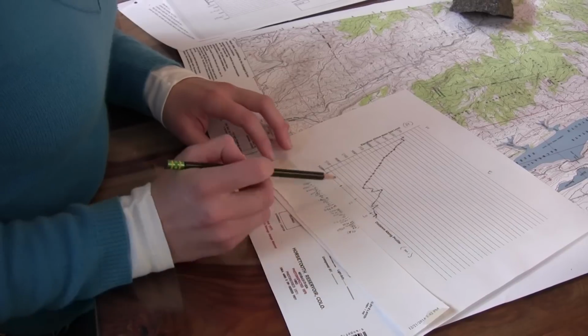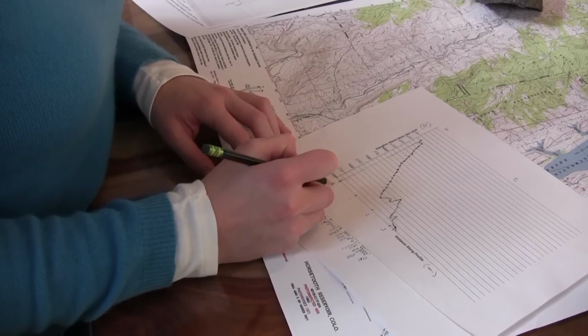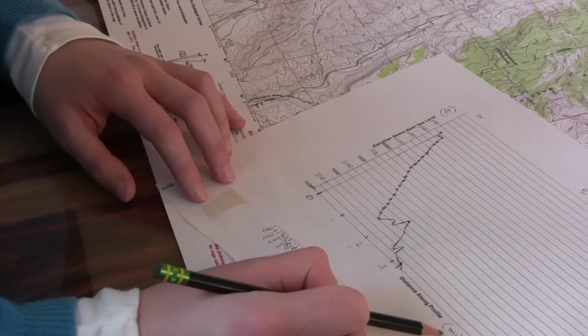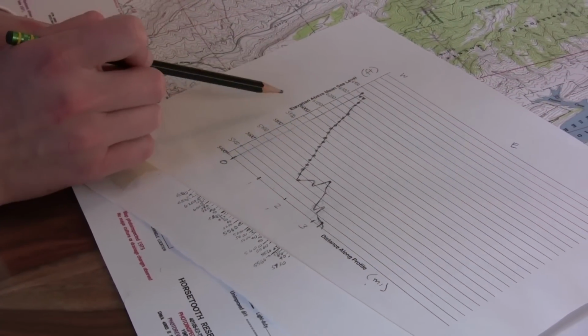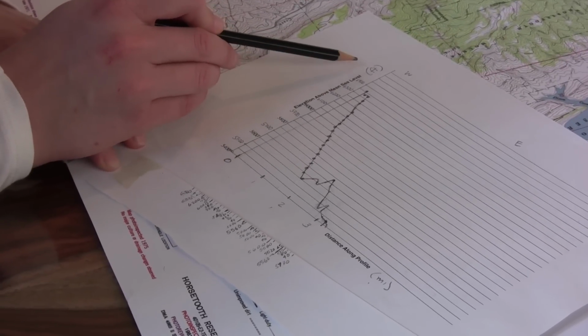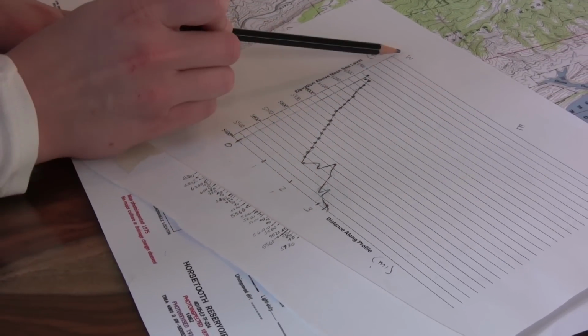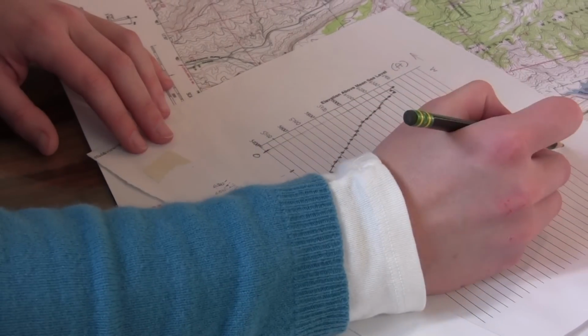So these are not the correct distances, but I have labeled distances here and I put a 0 there. I have my units labeled. The elevations are correct. So this is the elevation above sea level in feet, and then I have the directions labeled. West is this way, and east is this way.